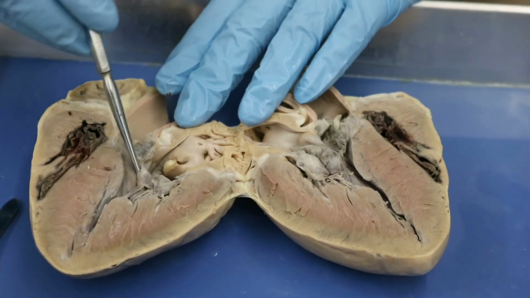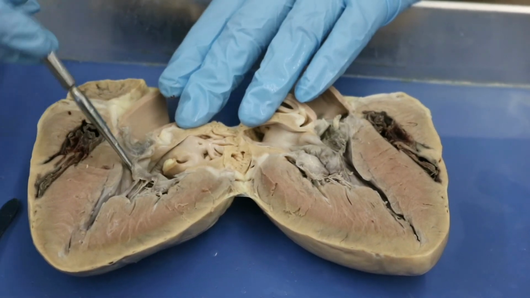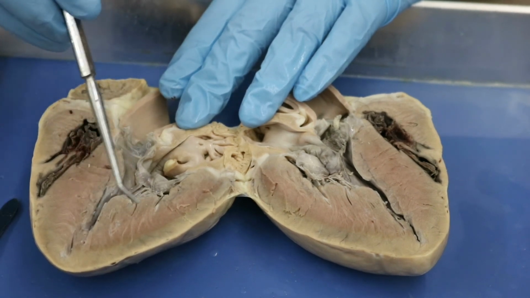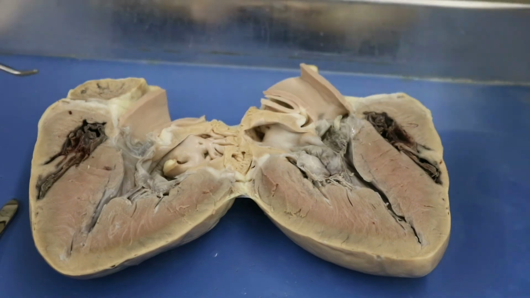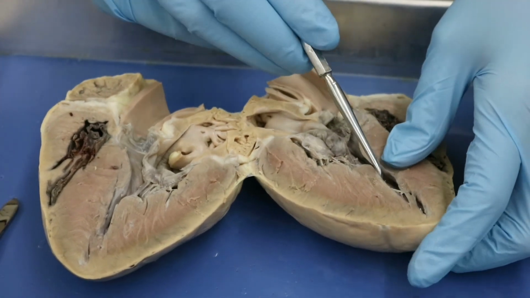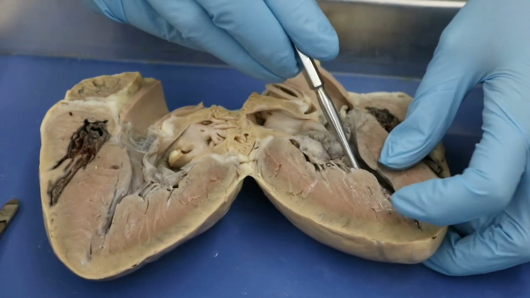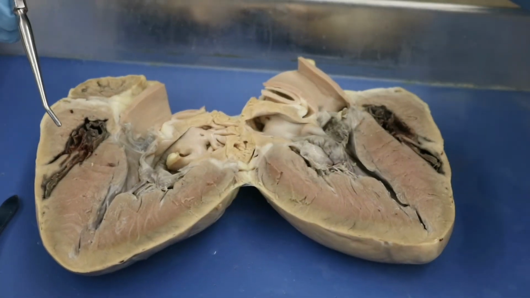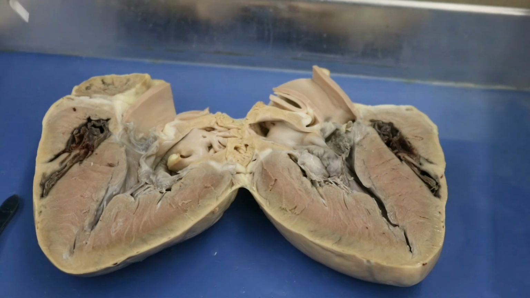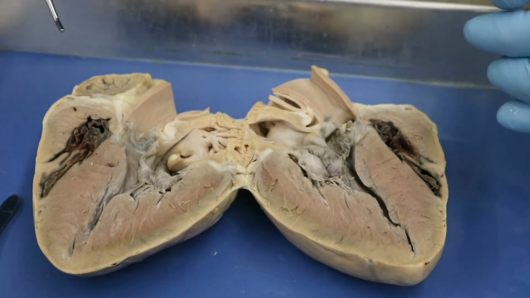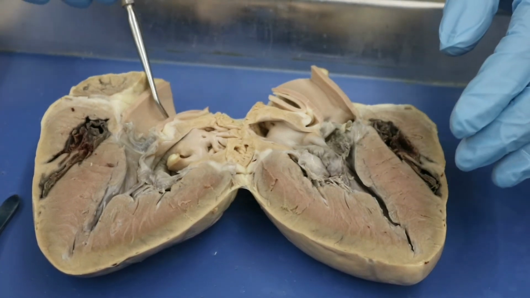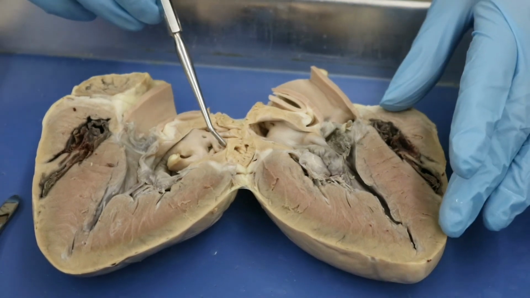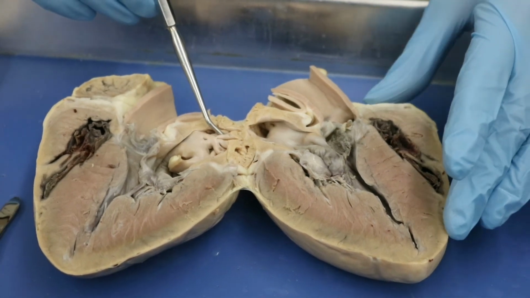We also can see very nicely here, this is our tricuspid valve. These are our chordae tendineae, and we have our papillary muscles here. We can't see the trabeculae carneae very well on this one. We'd have to cut back some of these papillary muscles. They're just a little bit too much in our way. But overall, for this pig heart, we're getting a better sense of the aorta, the aortic valve, and our pectinate muscles.